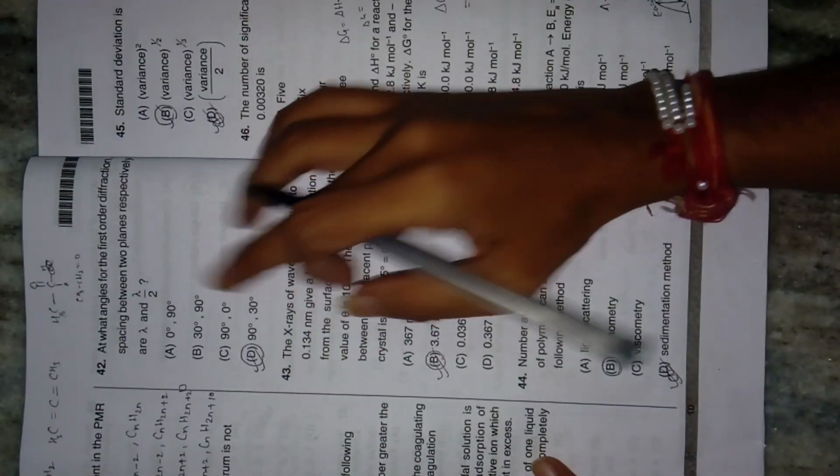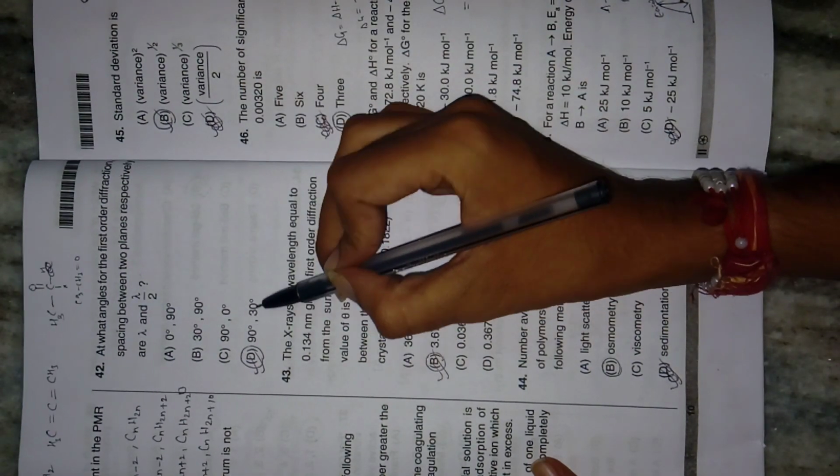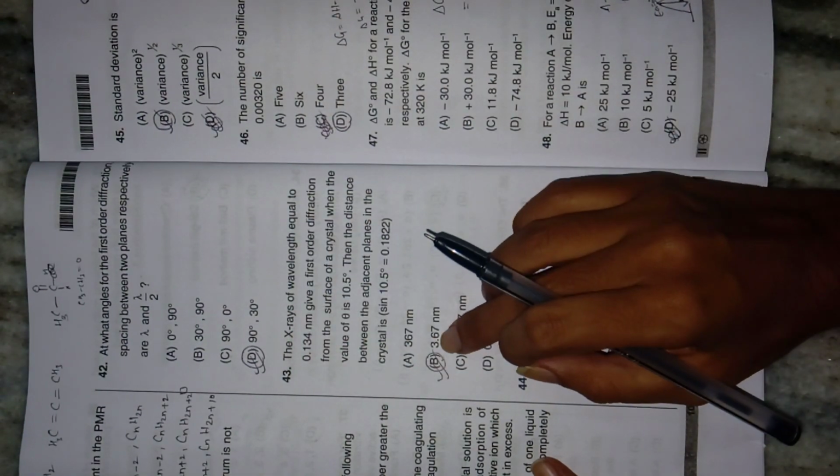This question I have solved in the exam and I got this answer, so I'm directly telling you these answers. You can cross check if it is right or wrong. This I got D90 and D30, and this is 3.67 nanometers.